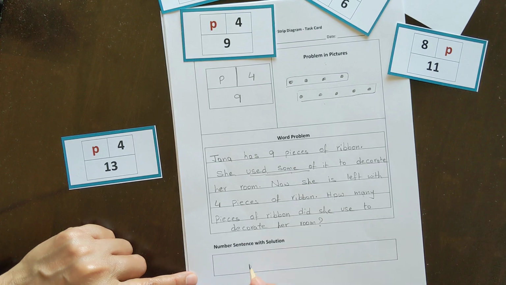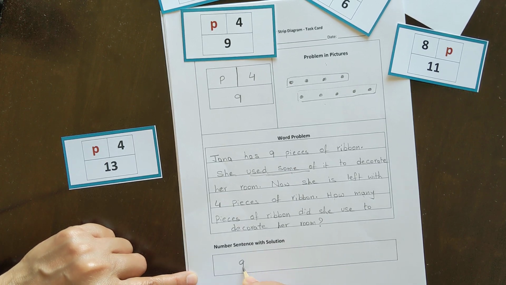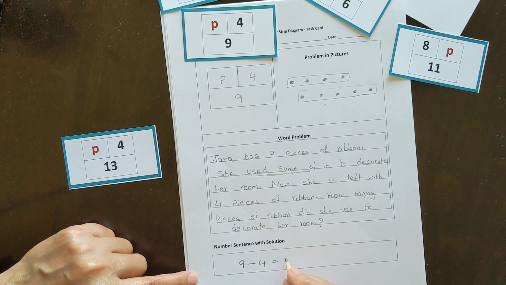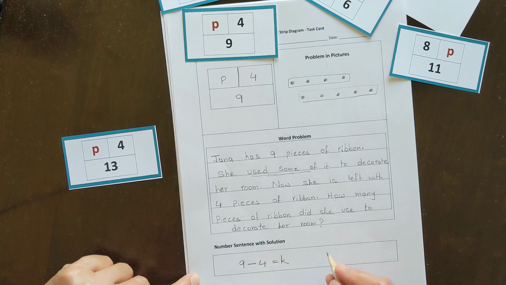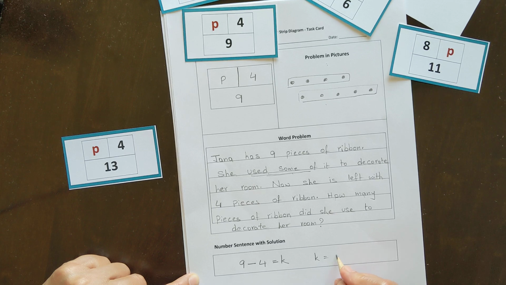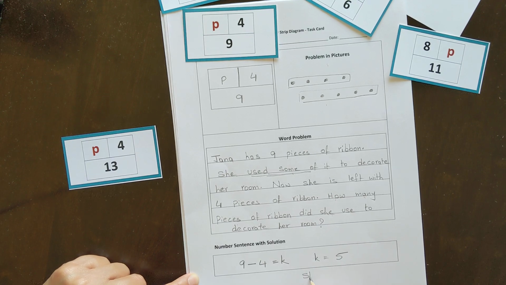Number sentence is 9 minus 4 is P, or K, any variable, and the value of K is 5. So how many pieces of ribbon did she use to decorate her room? She used 5 pieces.